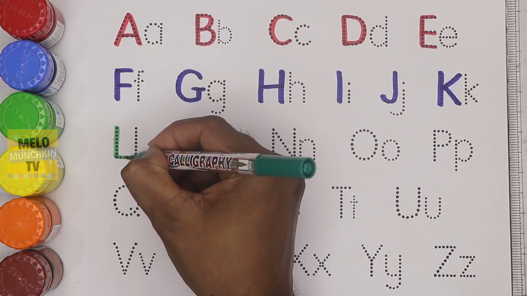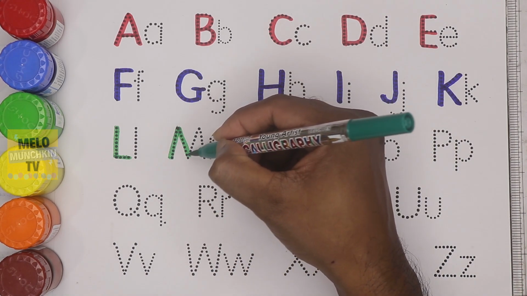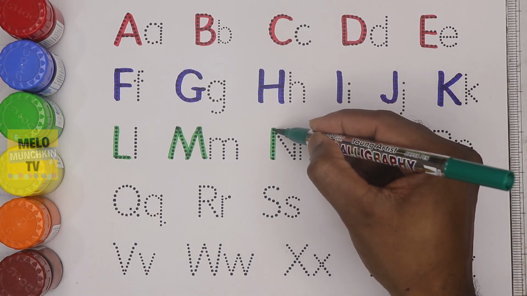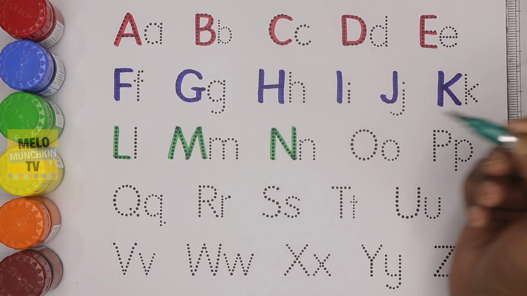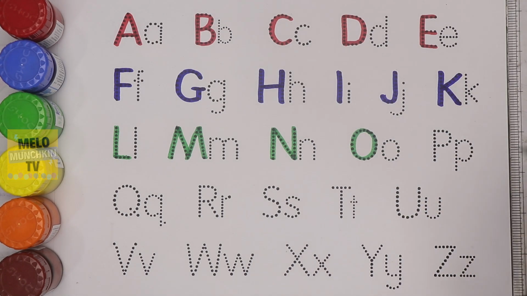L for lion. M. M for monkey. N. N for nose. O. O for orange. P. P for peacock.